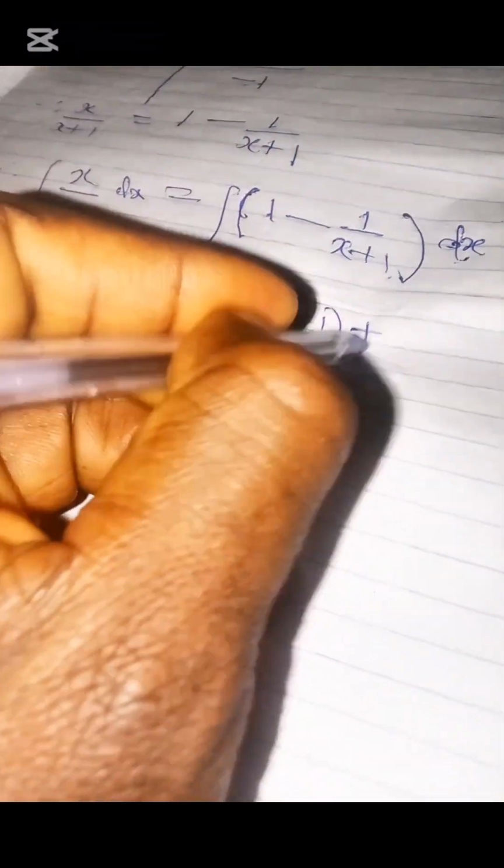Now we simply integrate 1. If we integrate 1 with respect to x, we get x. And if we integrate 1 all over x plus 1, we get ln of x plus 1. Then we simply put the constant of integration c.